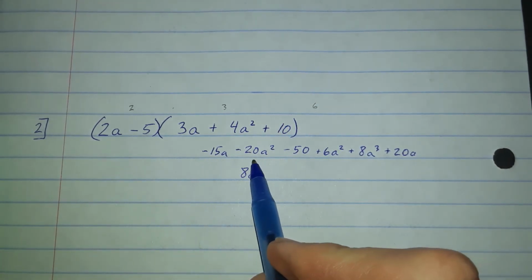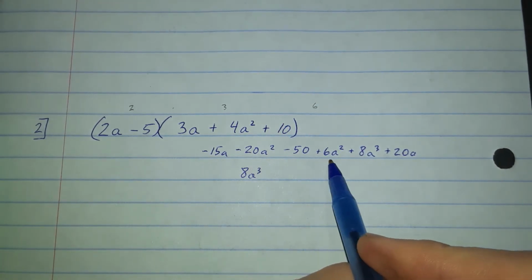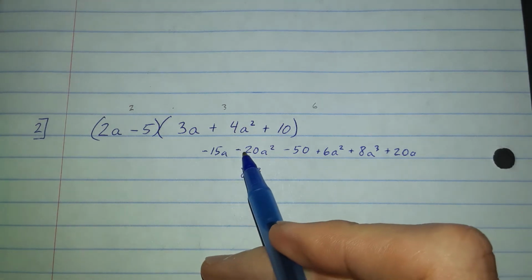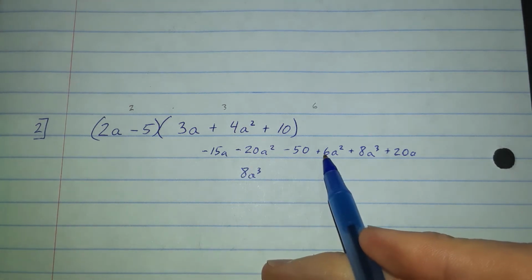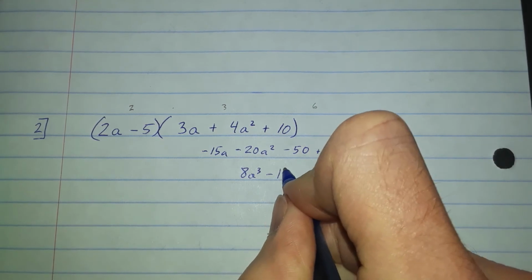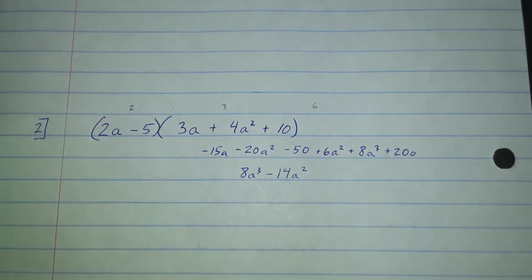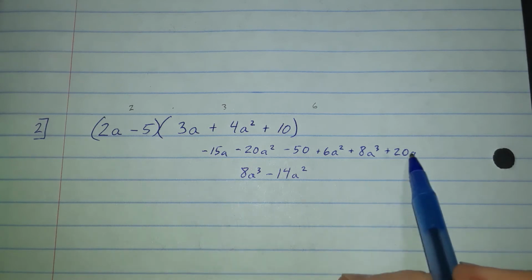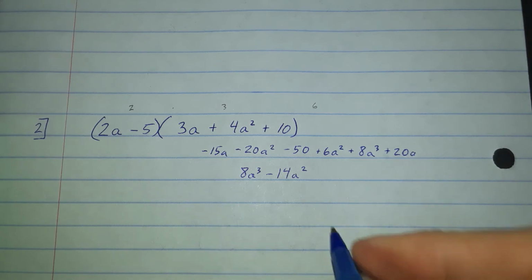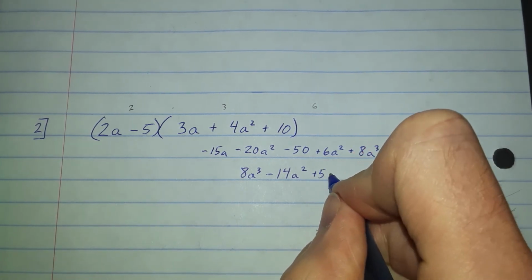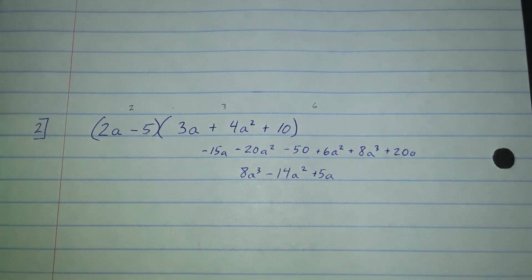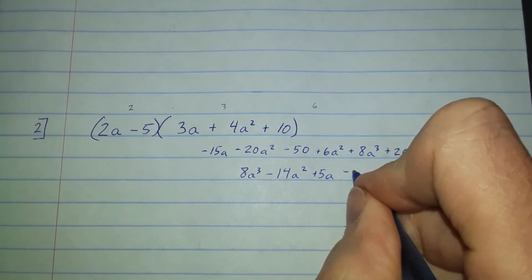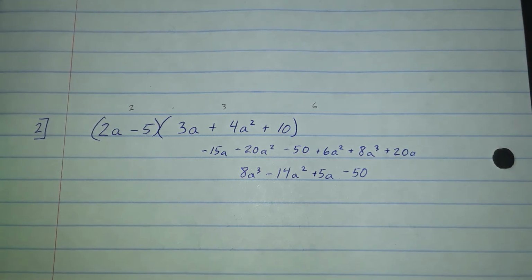Next I want squares. I have negative 20a squared and 6a squared. I want to add those together. Negative 20 plus 6 is going to be negative 14a squared. Then I want a terms. Negative 15a, positive 20a. I'm going to have 5a when I add those together, and then my constant, negative 50. So this is my final answer.